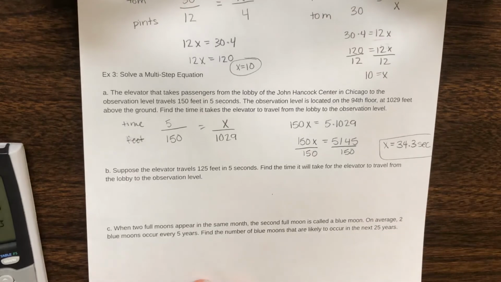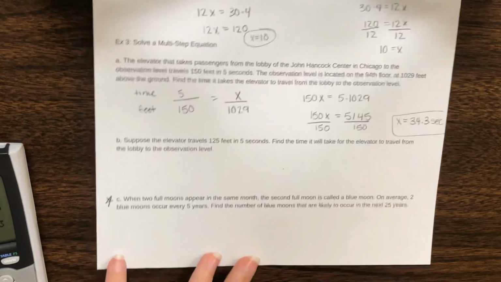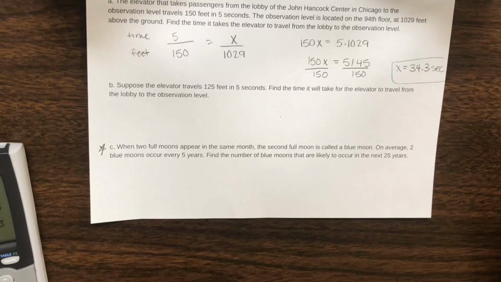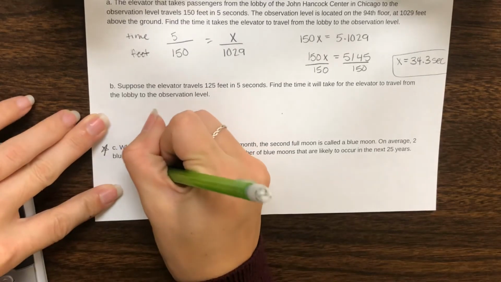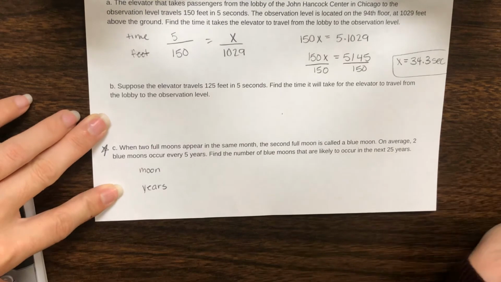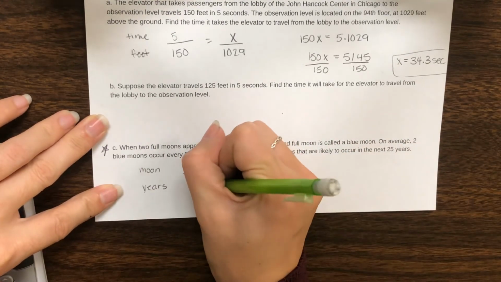Okay, I want you to try, we'll do C. Okay, so when 2 full moons appear in the same month, the second full moon is called a blue moon. On average, 2 blue moons occur every 5 years. So we're gonna have the moons and then the years. Okay, so I have two blue moons for the 5 years.